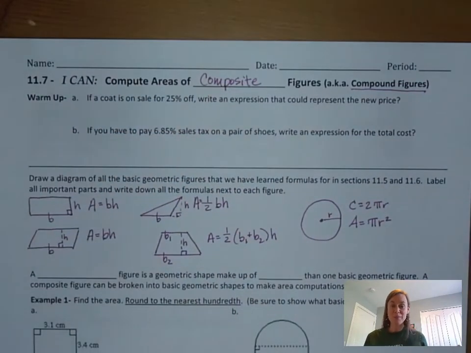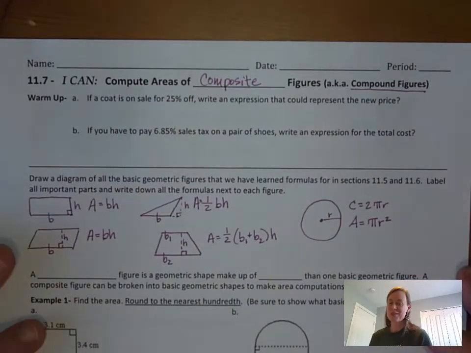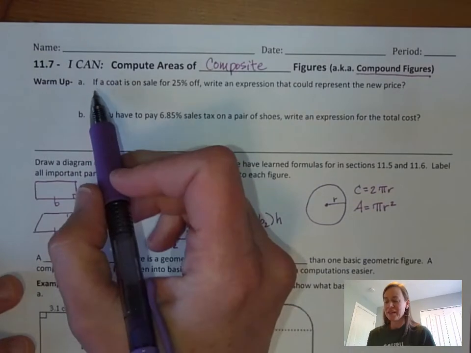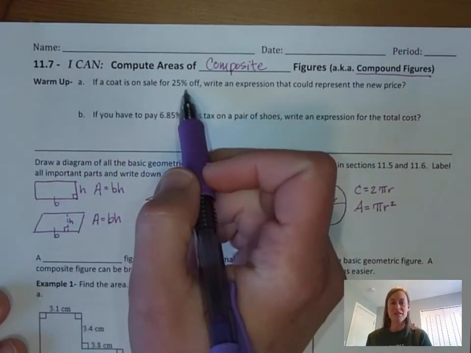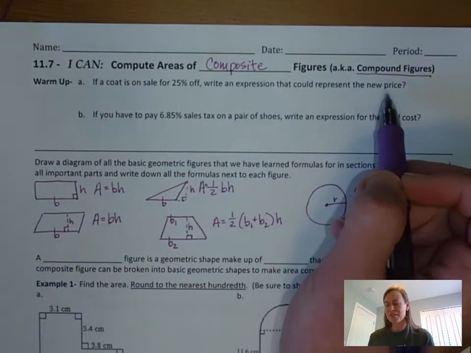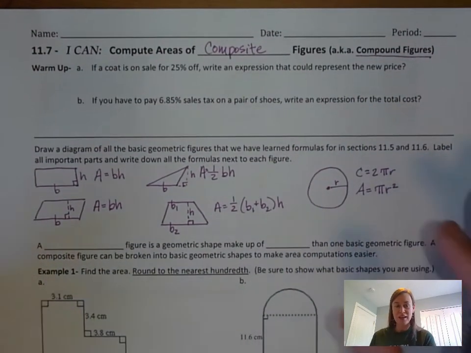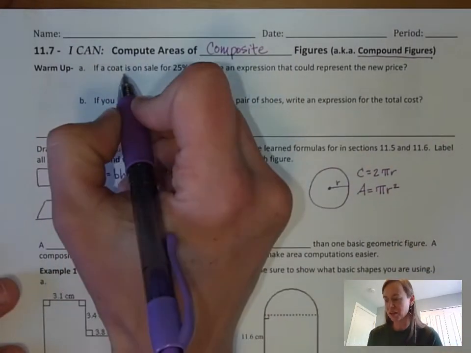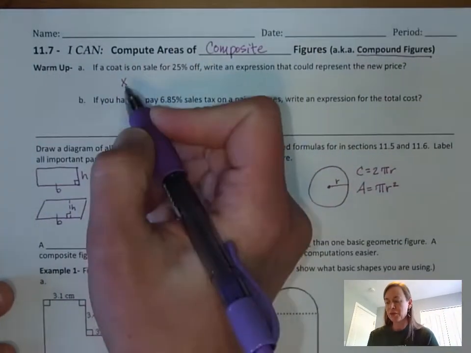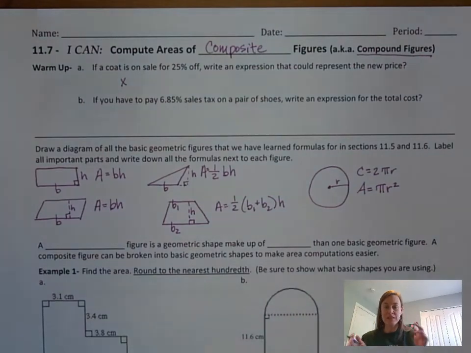Okay, so for our warm-up, let's talk about percentages a little bit because those are super important, as you know. If a coat is on sale for 25% off, write an expression that could represent the new price. Okay, so there are two different ways to do this. So the price of the coat, let's just call it X, right? So X, that's the original price of that coat.